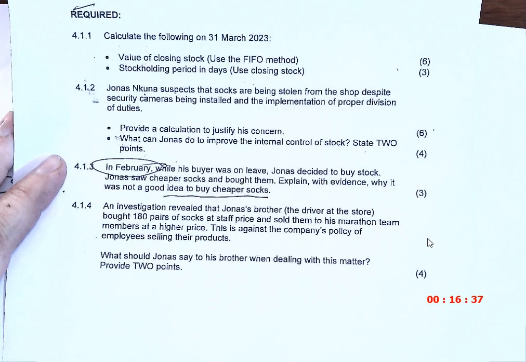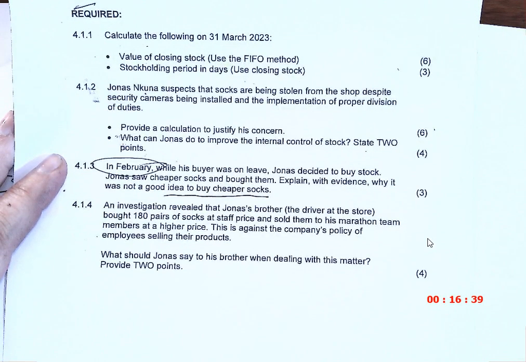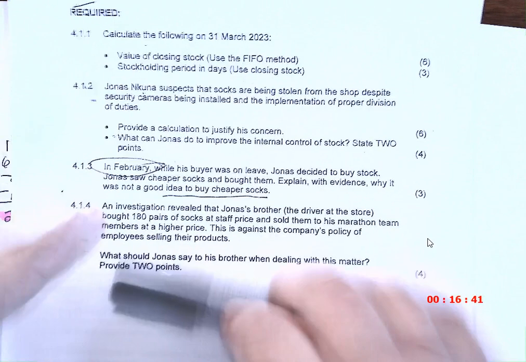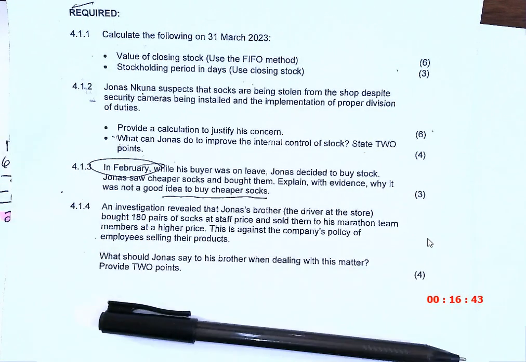You see? So, and that can also, when we allow people to buy stock at cost or at a lower price, and we allow them to go sell it outside, not only do they become competition, I'm opening up the problems of them starting to steal stock. Okay. So what should Jonas say to his brother when dealing with this matter?